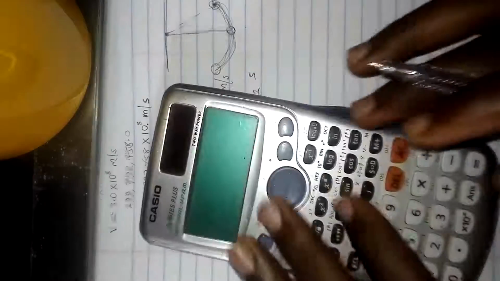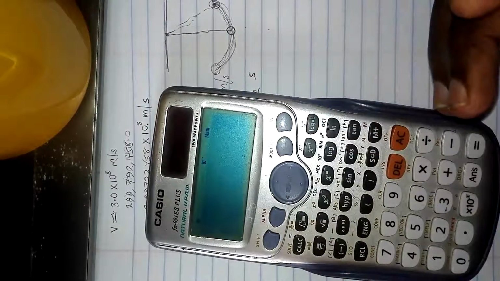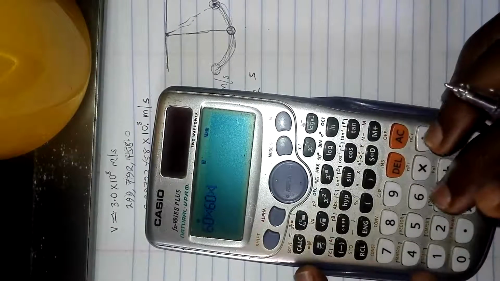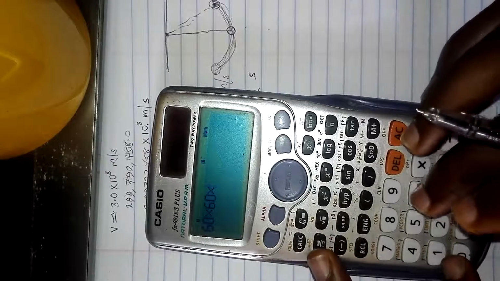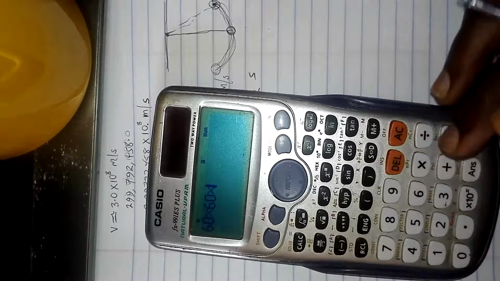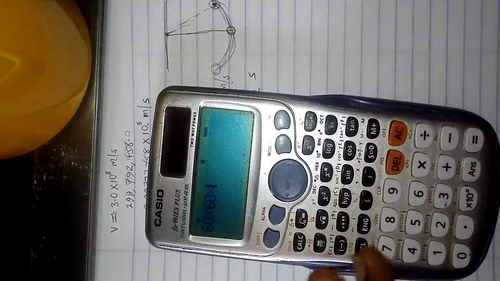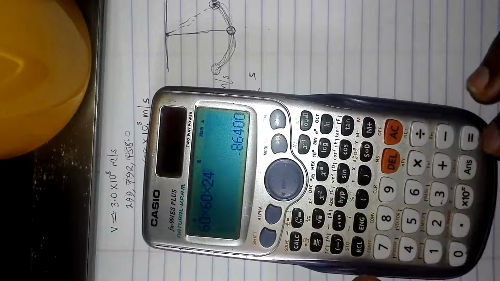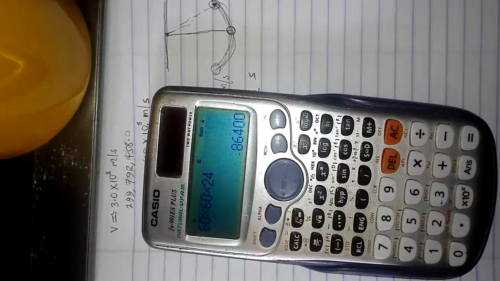You have 60 times 60 times 24. 60 seconds make a minute, 60 minutes make an hour, and you have 24 hours. So it's going to give you 86,400.